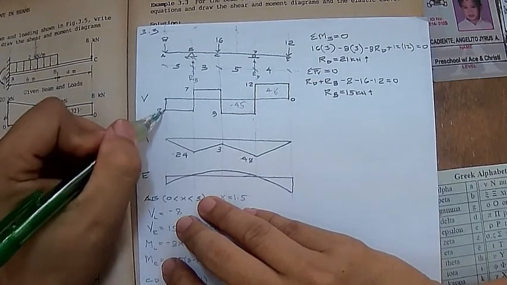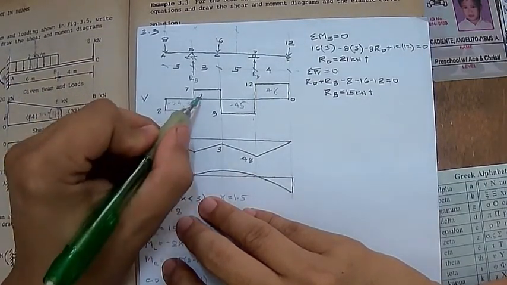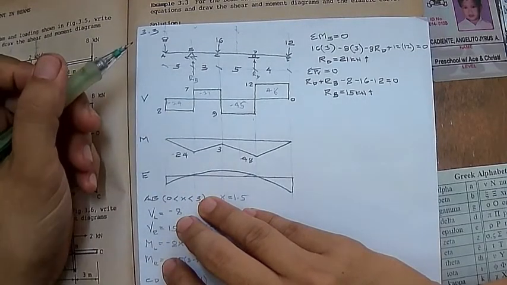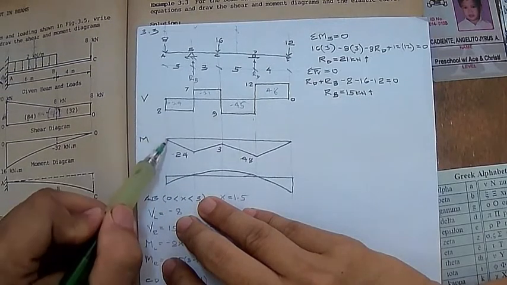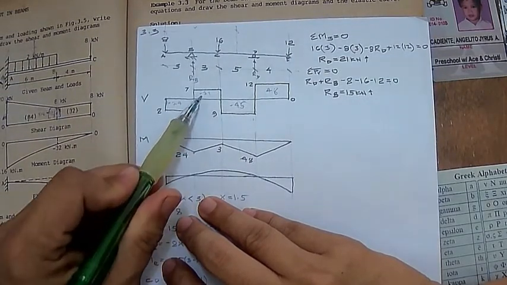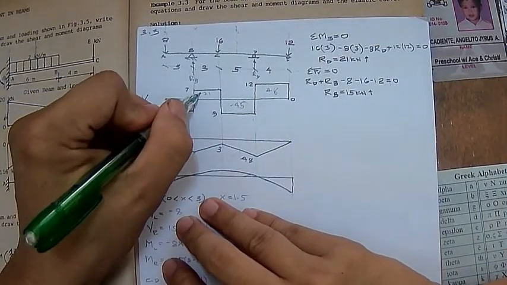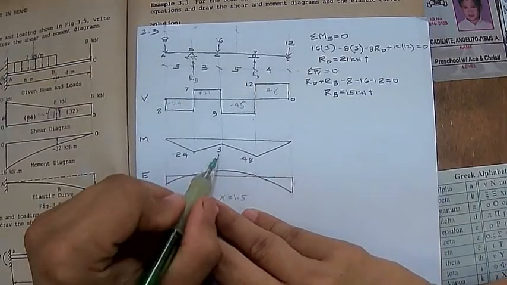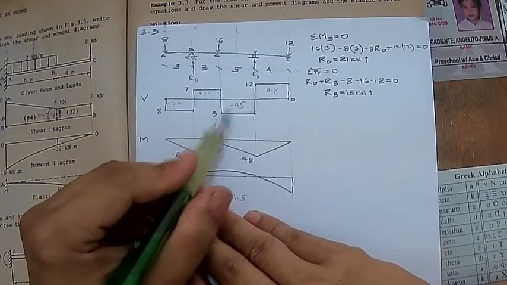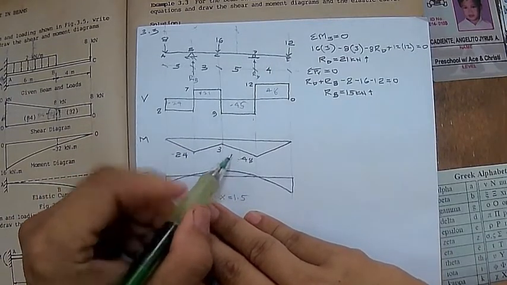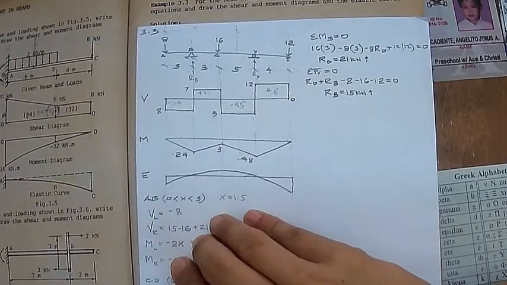Alright, so 8 times 3, this is 24, negative. 7 times 3 is negative 21. Okay, so ulitin natin. Negative 24, pababa, plus negative 21, plus positive 21 would give you negative 3. Okay, negative 3 plus negative 45, negative 48, negative 48, plus positive 48, back to 0.